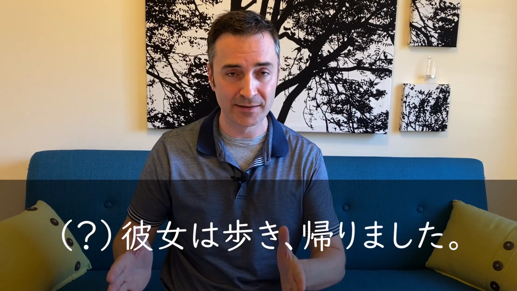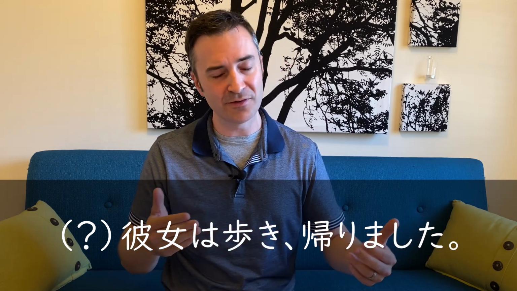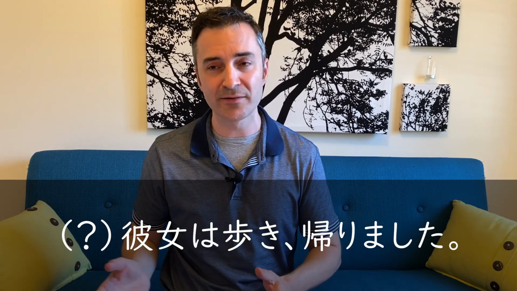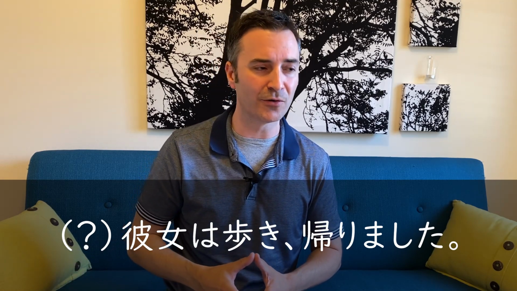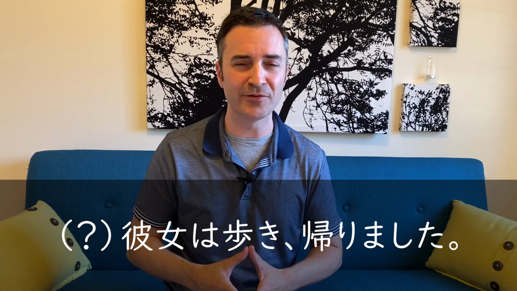If we were to try to use the renyo-kei instead, the mas stem, we would get 彼女は歩き帰りました. And it just feels a little strange because the only real way to interpret that would be she walked and she returned home. So like, did she walk home, or were those two separate events? It feels a little bit awkward there. 歩いて帰りました makes it clear that's the manner in which the returning home happens.